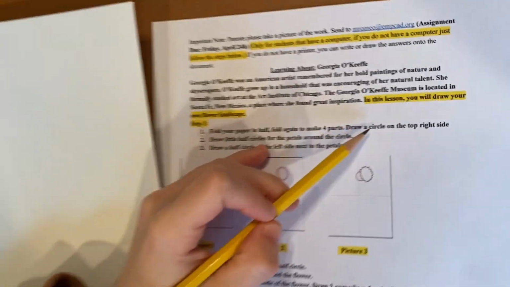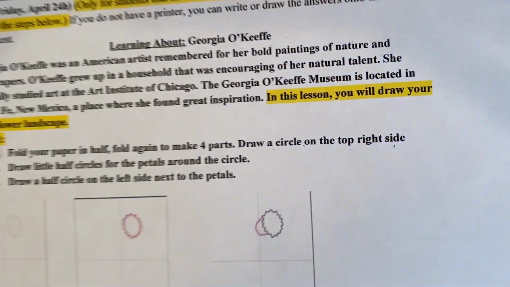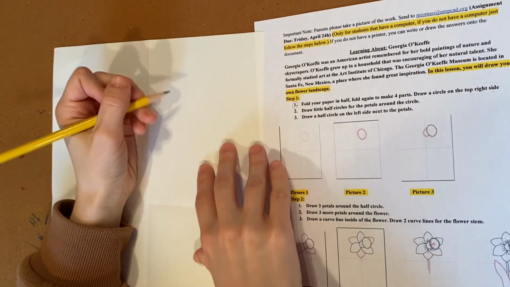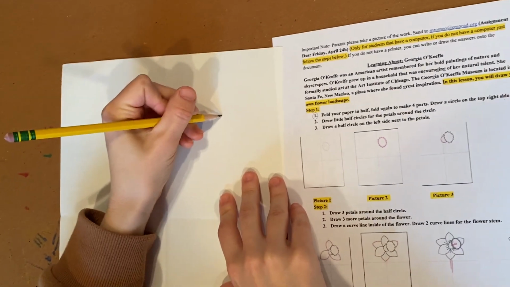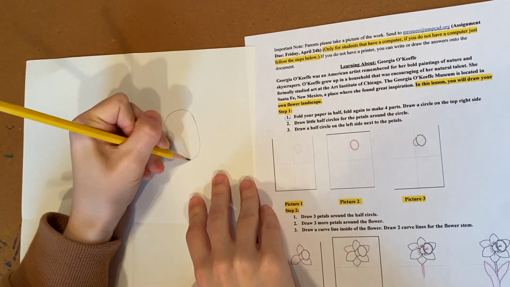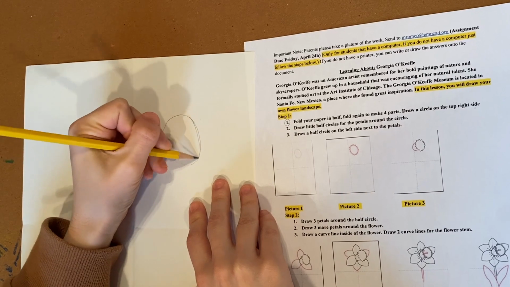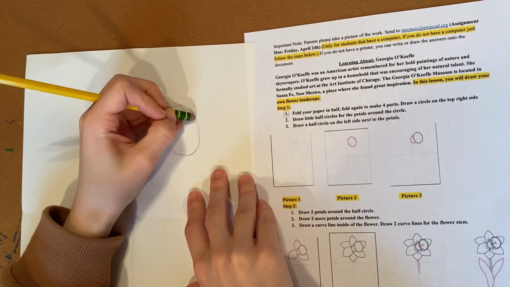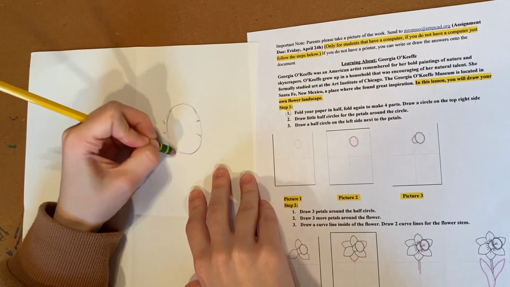And I'm going to draw a circle on the top right. So here's my top right, and I'm going to draw a circle. And see how I'm drawing light? Okay, and I'm just erasing the excess parts.